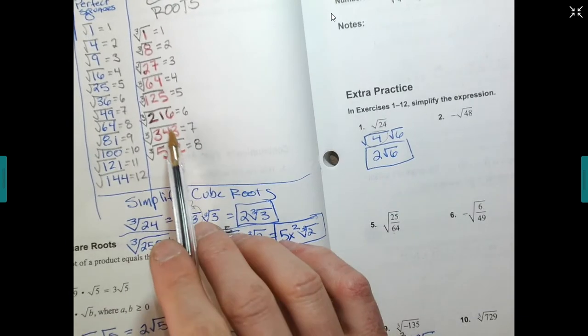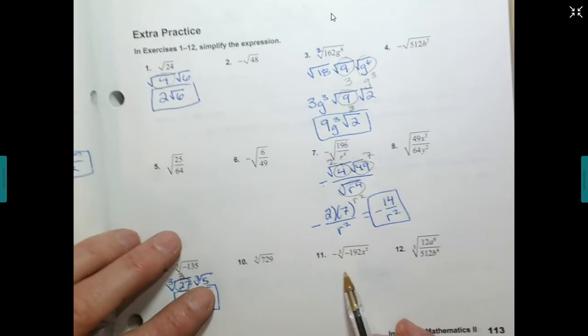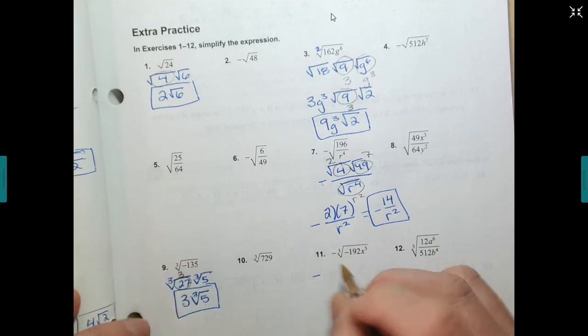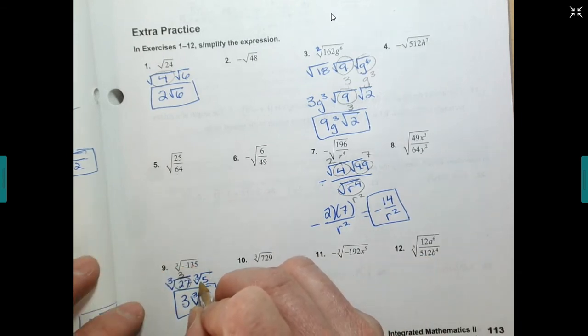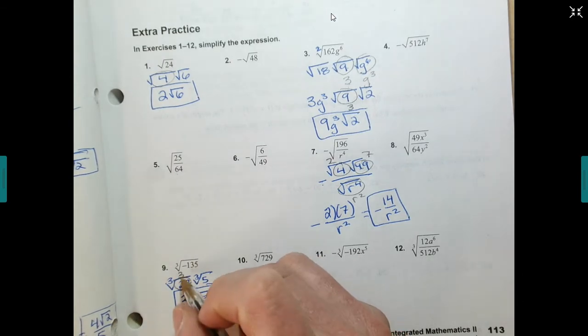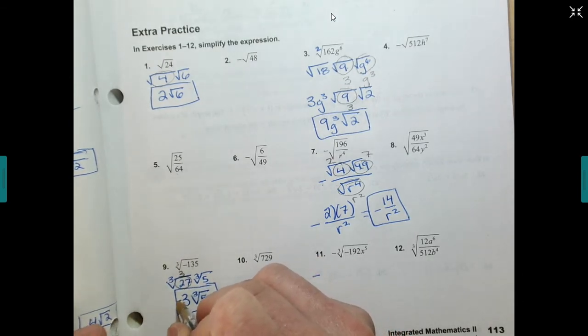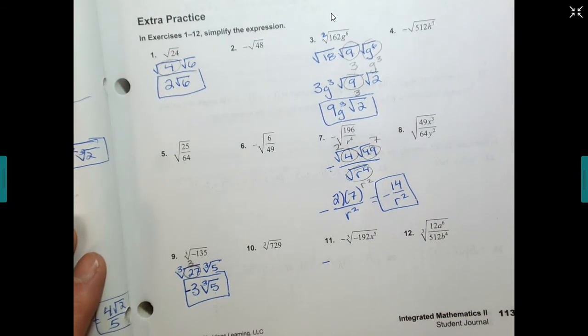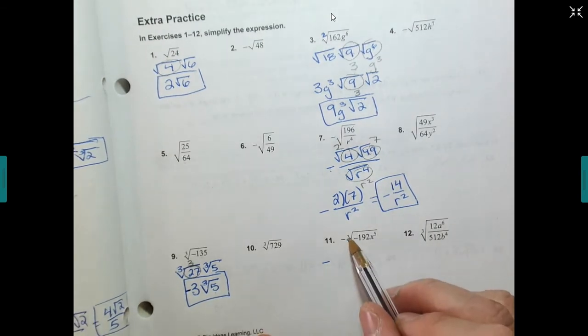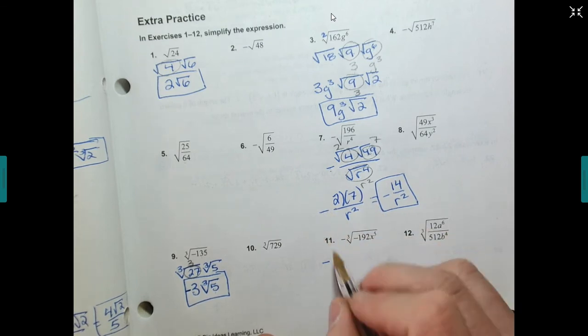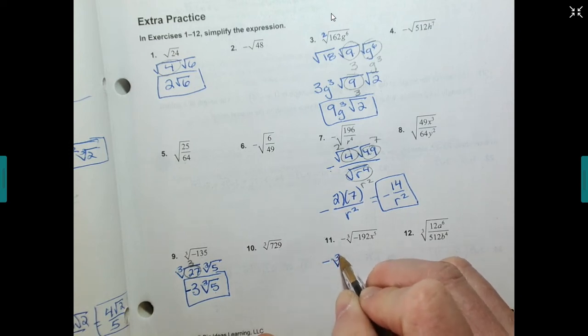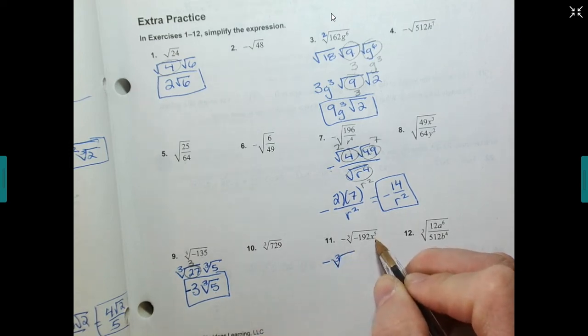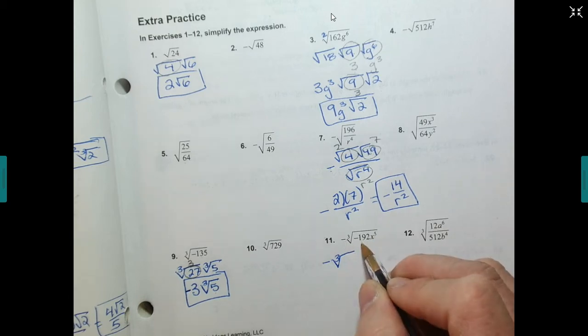Okay, so we're going to keep this in mind while we go to this one, number 11. So I'm just going to bring the negative out front. Oh, wait. This negative stays in here. Or actually the negative can go either way. I want to pull the negative out. There we go. Okay, this one I've got another negative and a cube root. So 192, x to the 5th. So that has to stay there because it's not divisible by 3. 192.